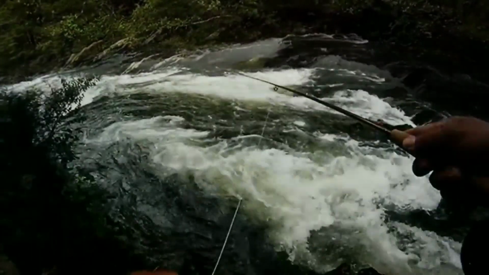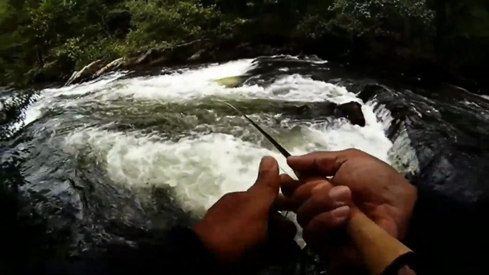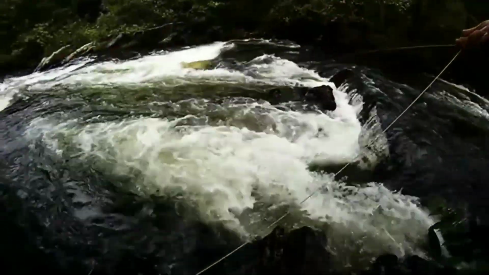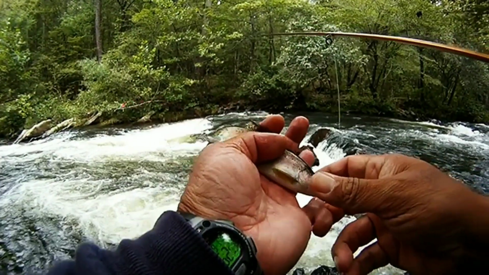I'm fishing basically this seam right along the bank, and I'm just dropping my fly and letting it go downstream, and the fish are taking it. And here you'll see, I believe this is one of the rainbow trout. Yeah, it's a little rainbow trout.